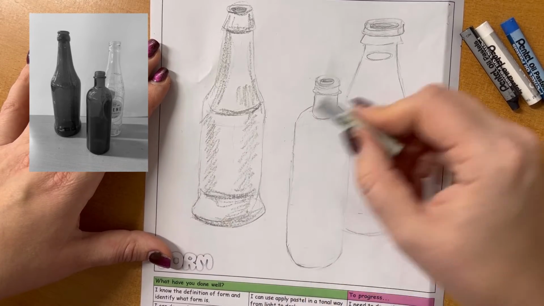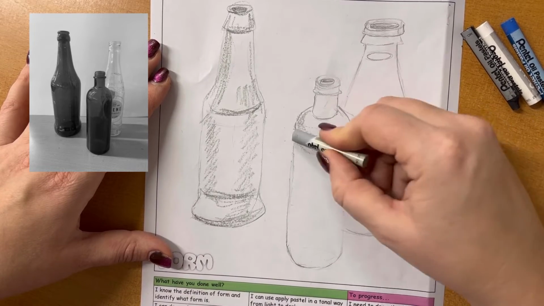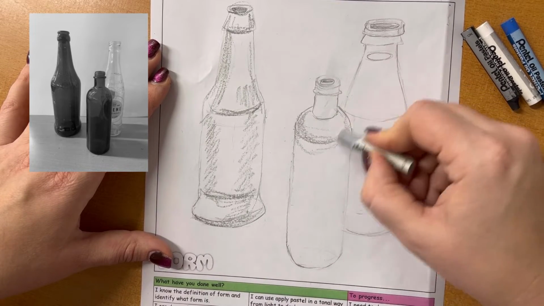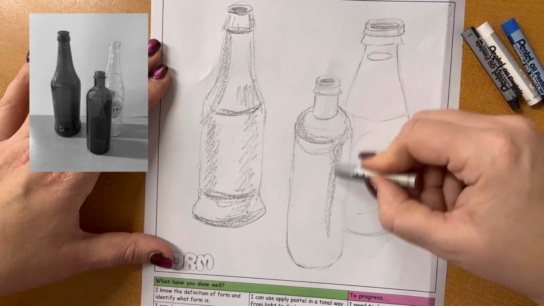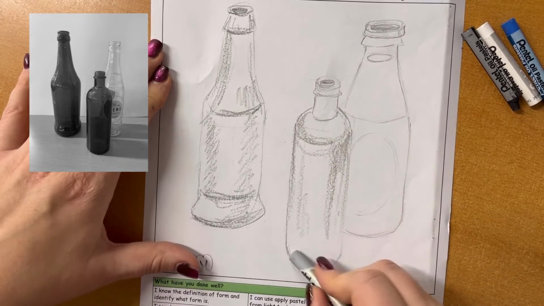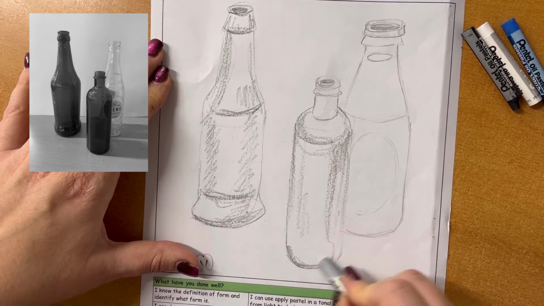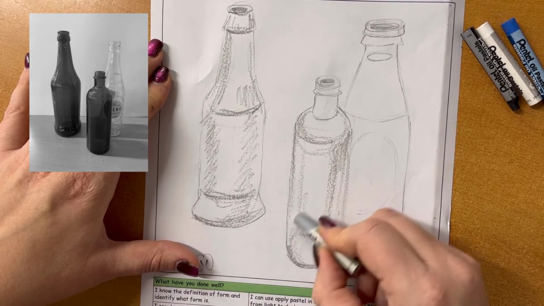So I'm trying to curve around the bottles. Okay, so I'm going in that kind of ellipse motion. Sometimes I might come down if I can see a reflection. I'm going to go back around as if I'm going to do that ellipse inside the bottle.